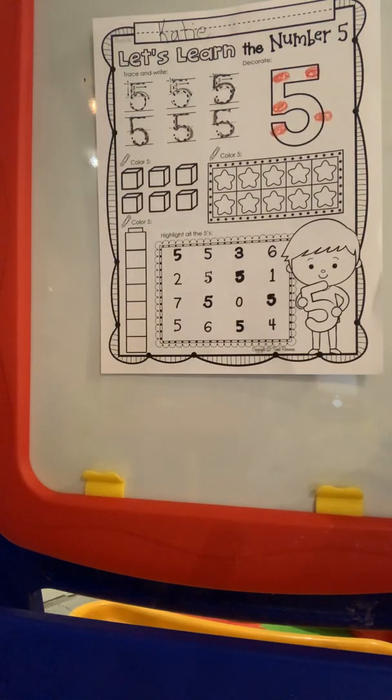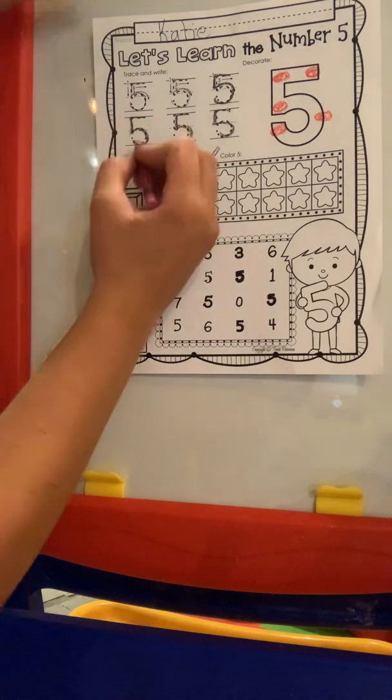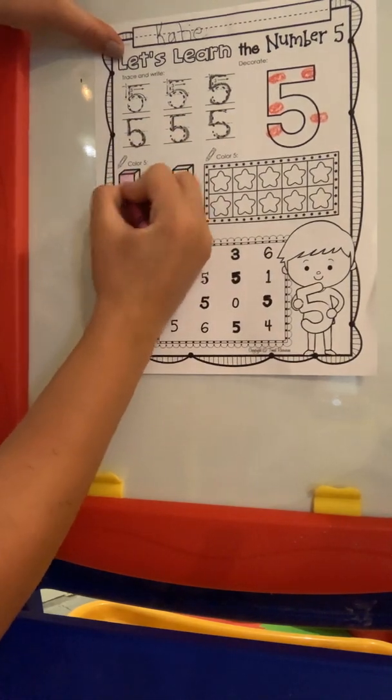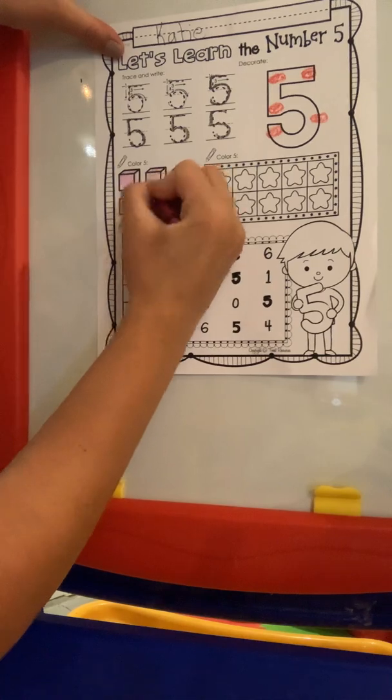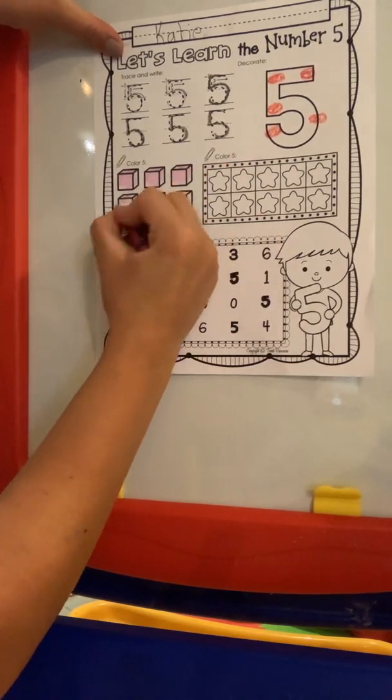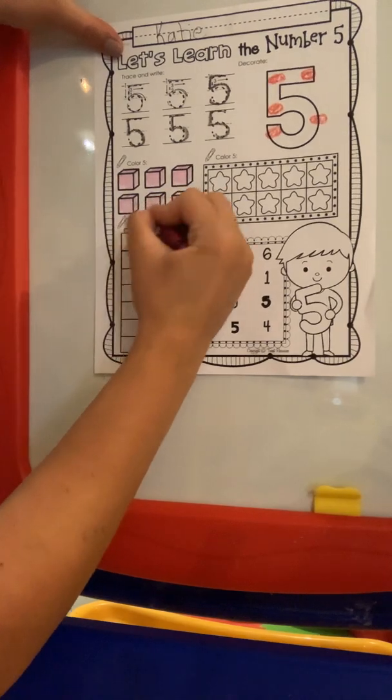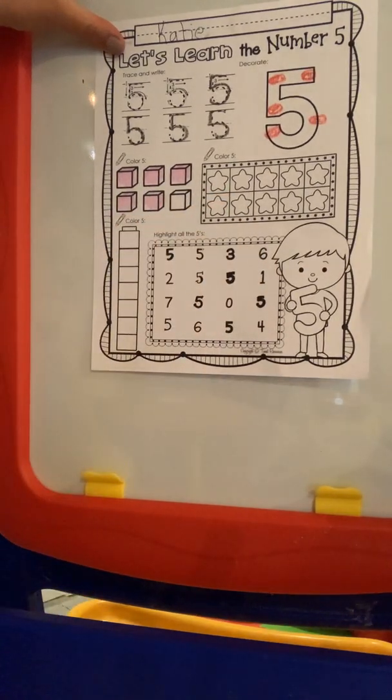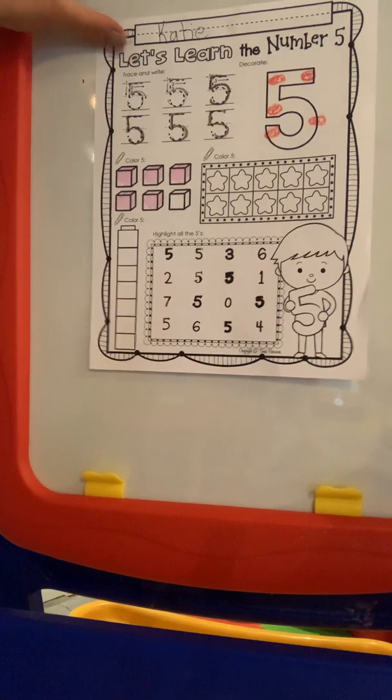The next part is to color 5 cubes. 1, 2, 3, 4, 5. Okay, you can do that again.